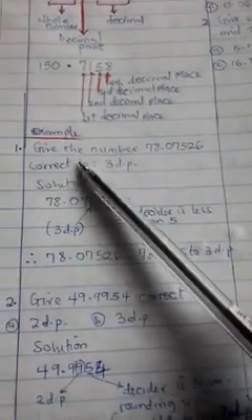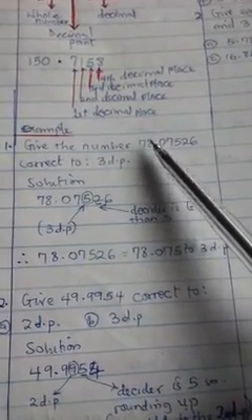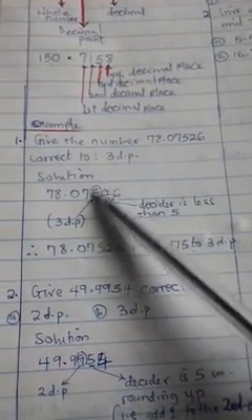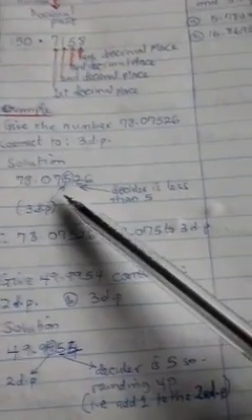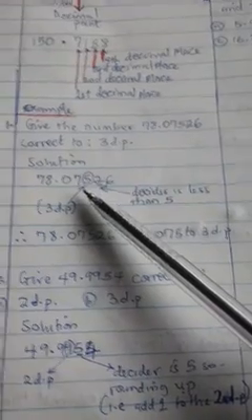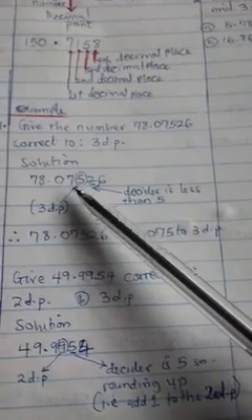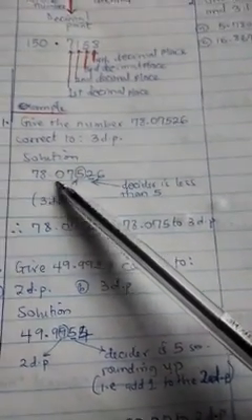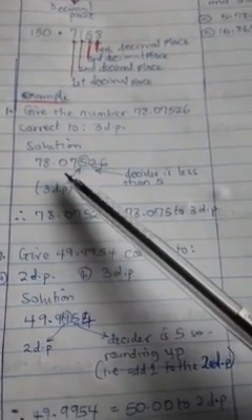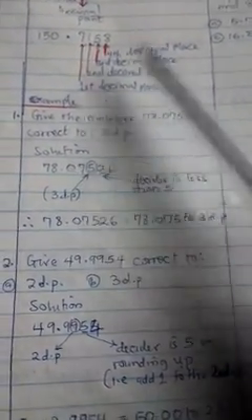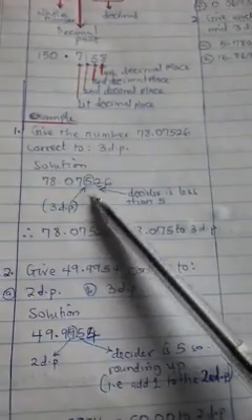Number 1: give the number 78.07526 correct to 3 decimal places. Don't forget, in our first lesson, we used the decider to do some approximation. Now, if I want to correct this to 3 decimal places, if you remember, when we talk about first decimal place, second decimal place, it applies here also.